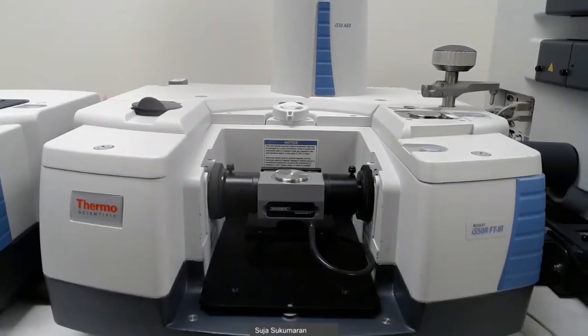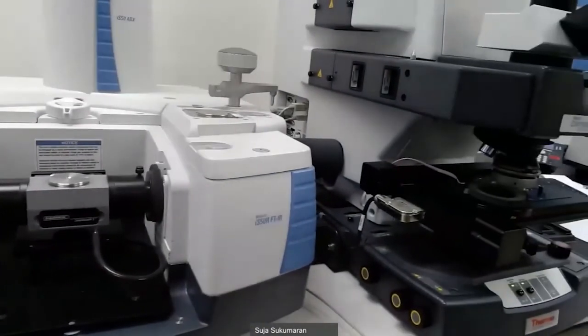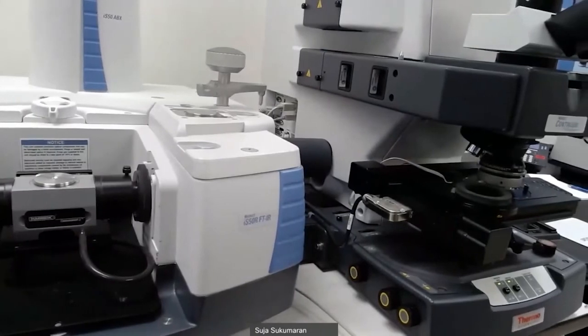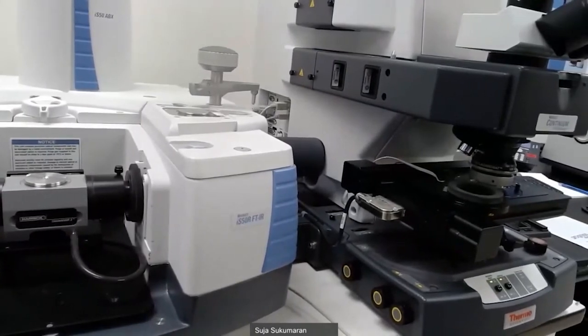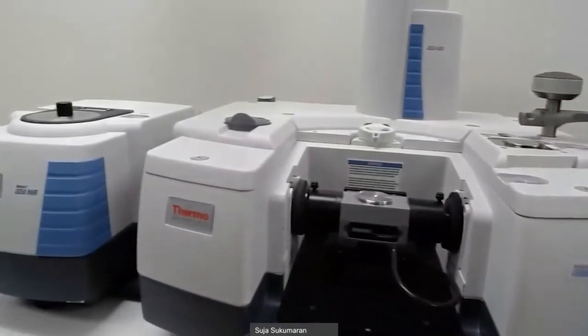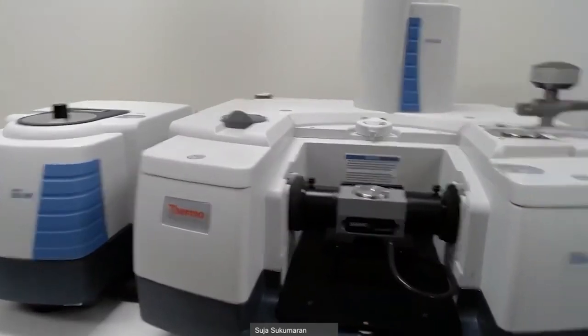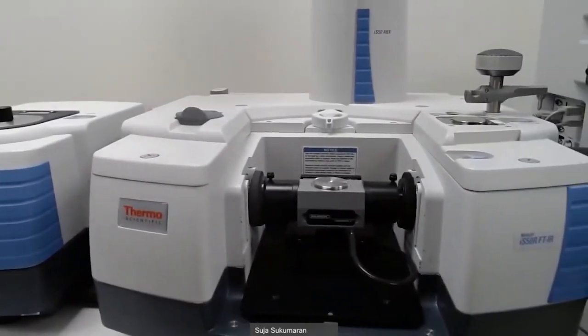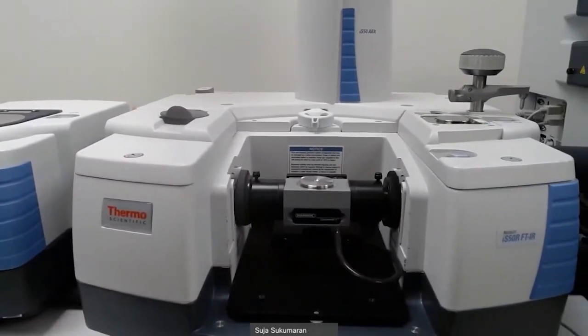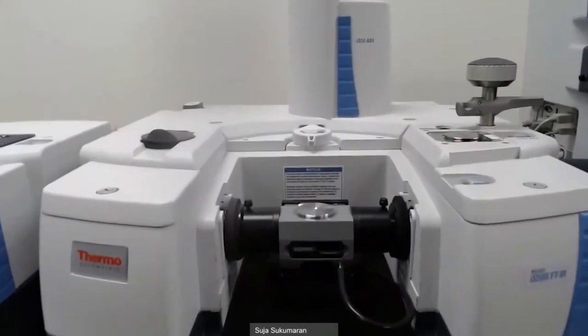Just to give a quick overview of my instrument by itself, on the right side, I have this connected to the Continuum microscope as well. And on the left side, it is connected to the IS50 near-infrared module. But we are going to focus on the main sample compartment as well as the built-in FTIR for today.